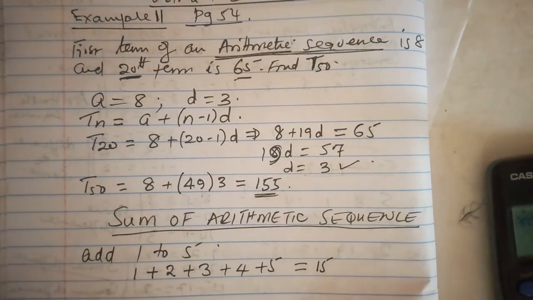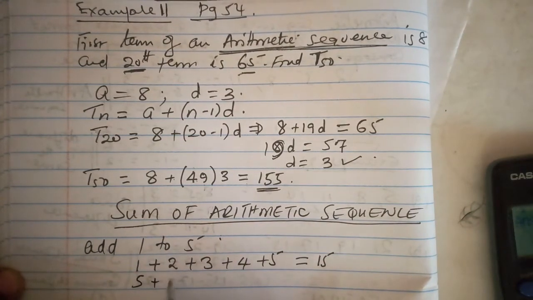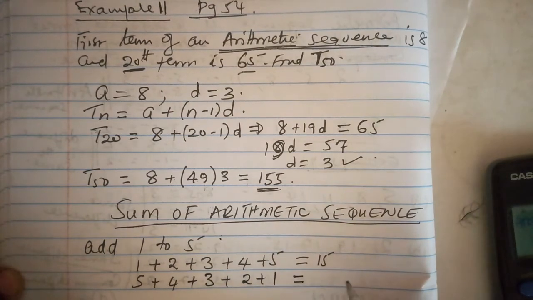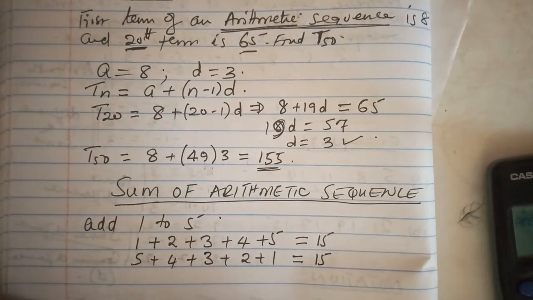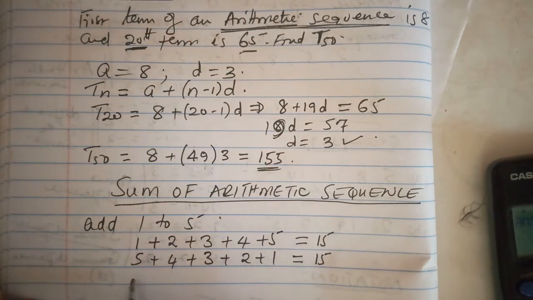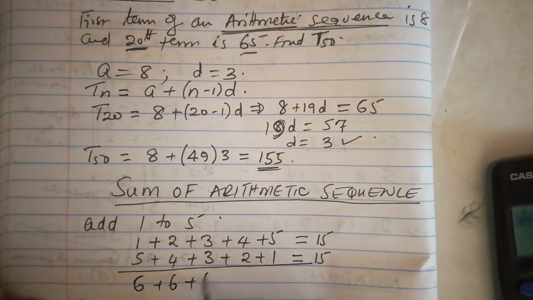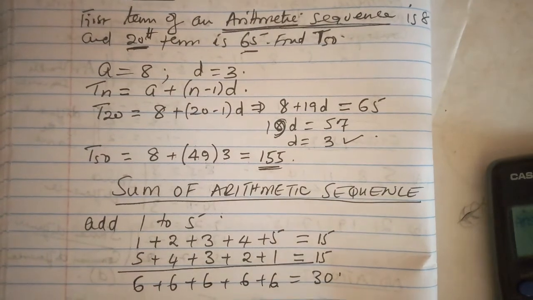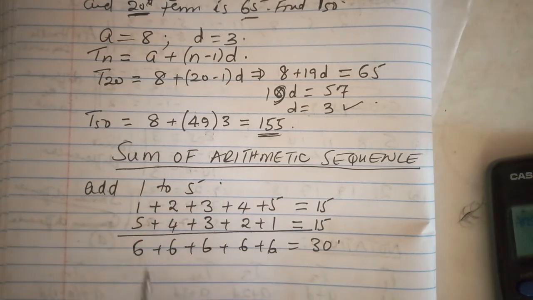A strategy has to be brought out so that we can adopt a formula. What if we started with 5 plus 4 plus 3 plus 2 plus 1? It's one and the same thing; again, this is 15. Then we can see something already coming up. What if we start from 1 and then from 5 and add the two? Now this is 6, this is 6, this is 6, this is 6, this is 6, and what is this? 30. But remember we have added the numbers twice: 1 twice, 2 twice, 3 twice, 4 twice, and 5 twice, yet we only needed to add once.